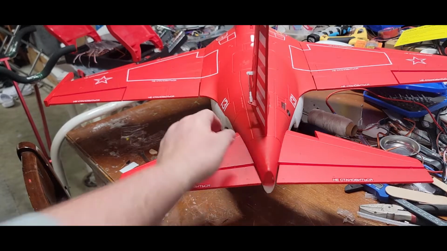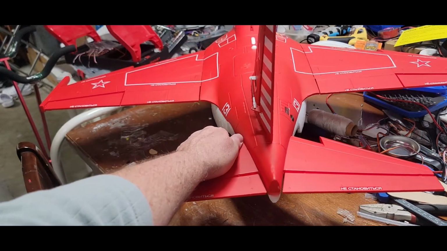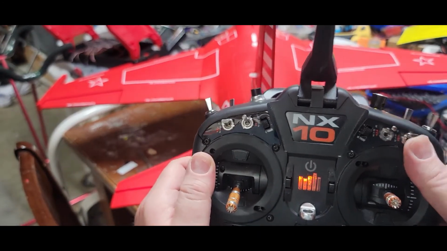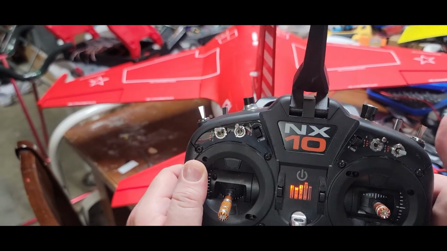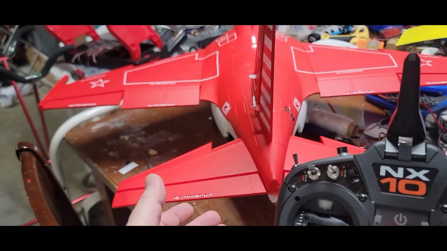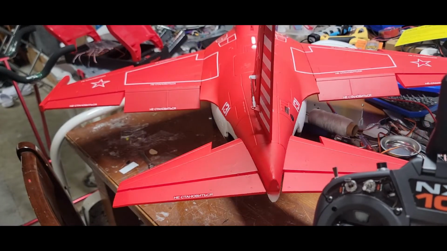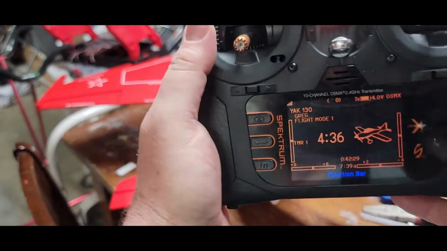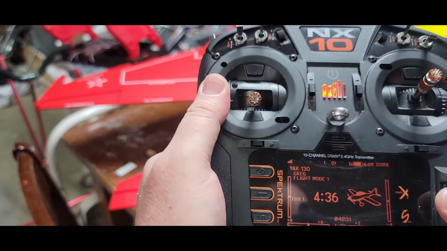Hold on, I don't want the model to get away. Motor off. See? Motor on. Motor off. Because that's where I like it. See the flaps? Landing flaps. Flaps up. So let's just rehearse this again.